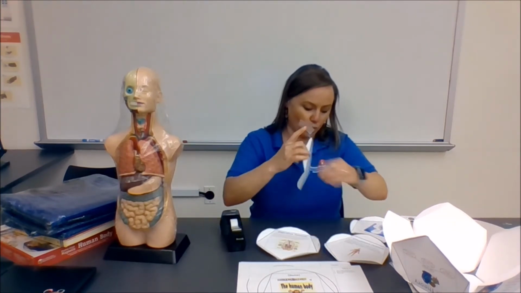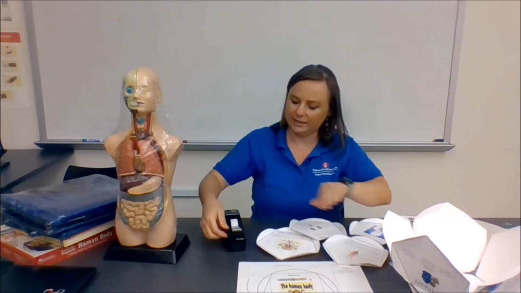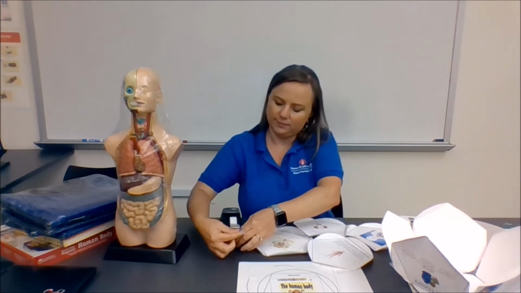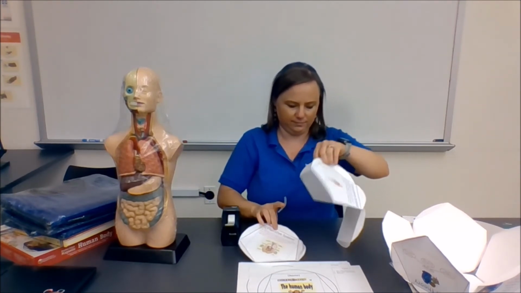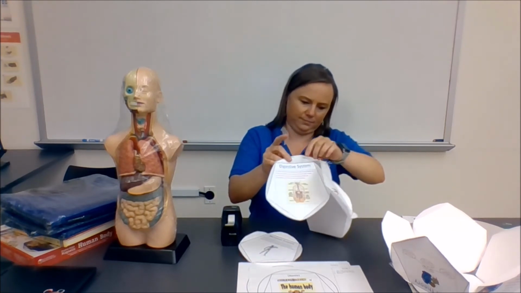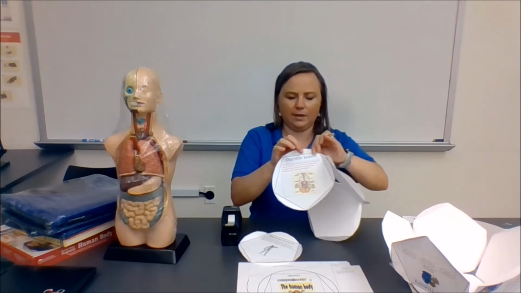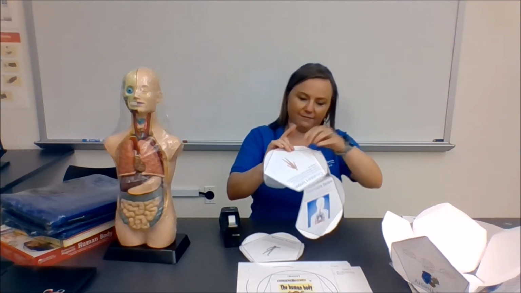I'm going to focus on one circle and put each piece around that one circle so that there's no confusion. And then once you get this together, you can put those two halves together.